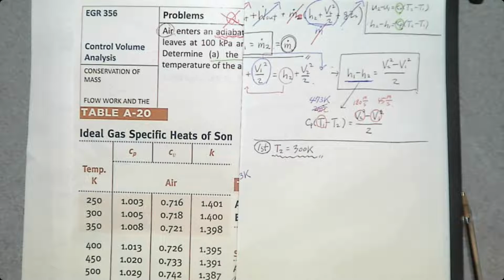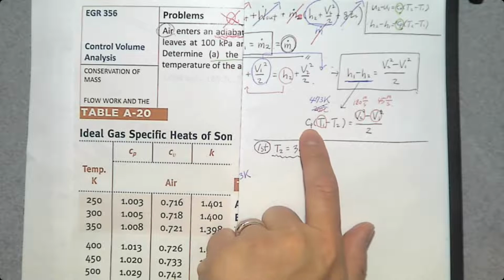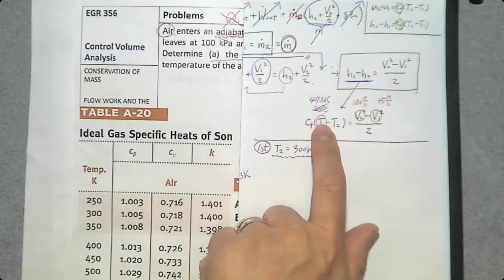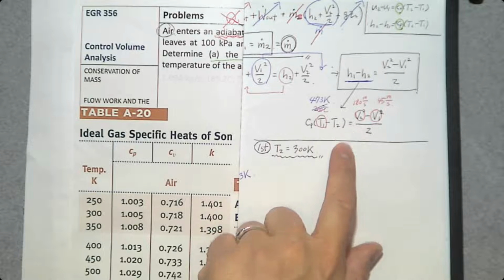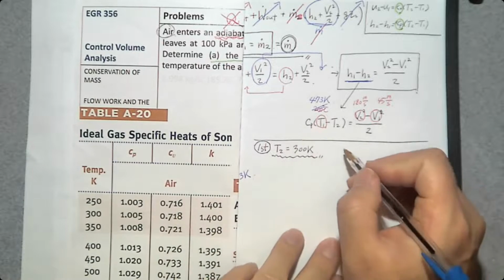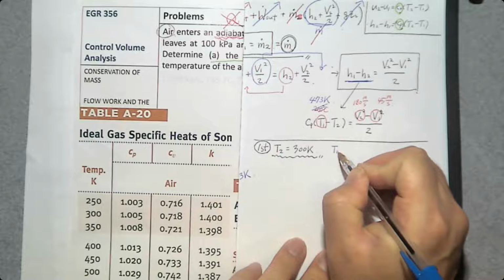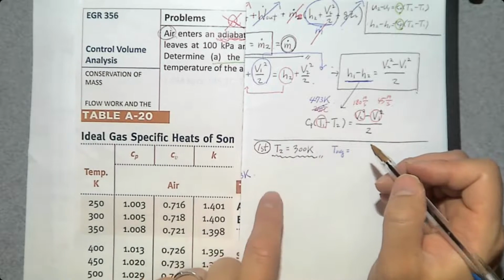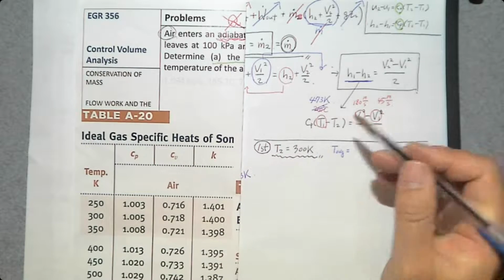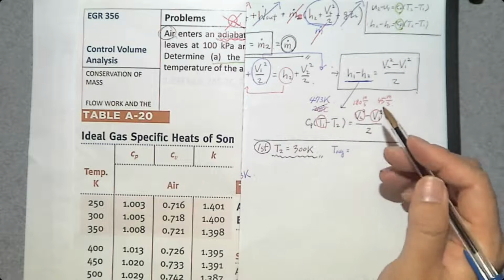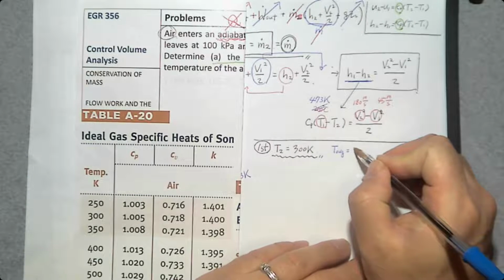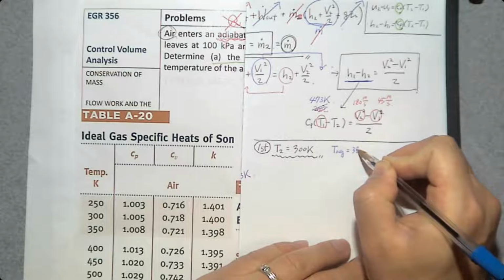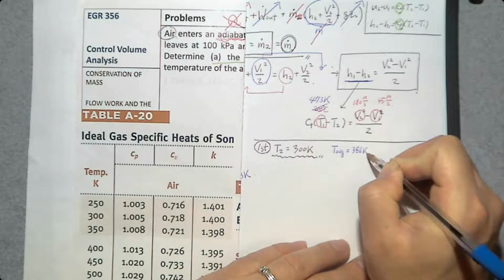So based on this assumption, let's solve this problem. What is the unknown? We need to determine this Cp so that we can solve this energy balance equation. To determine this Cp, we need to know the average temperature. So what is the average temperature? 300 plus 473, so the average temperature is 773 divided by 2, so that is 386 or something Kelvin.